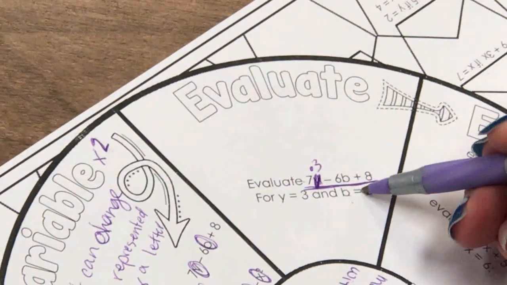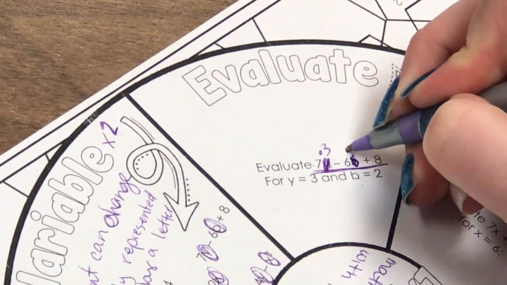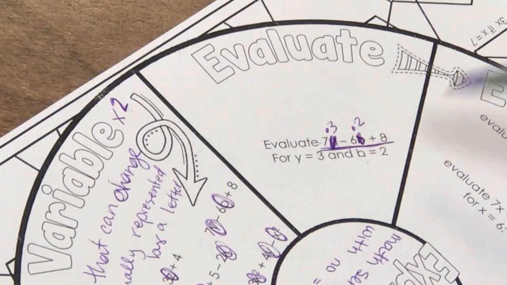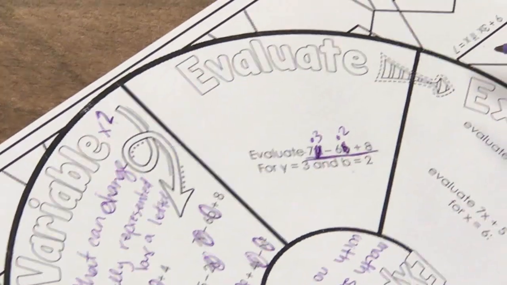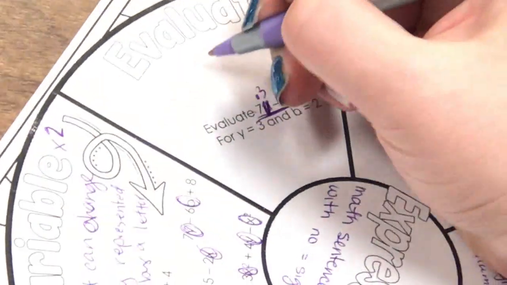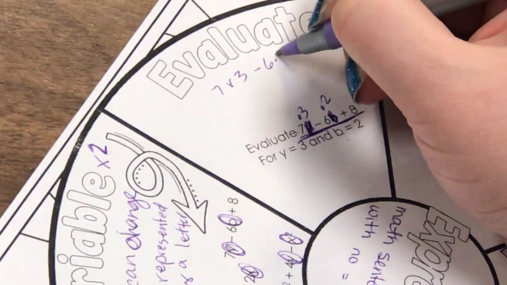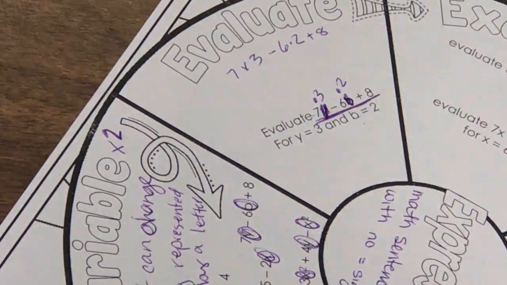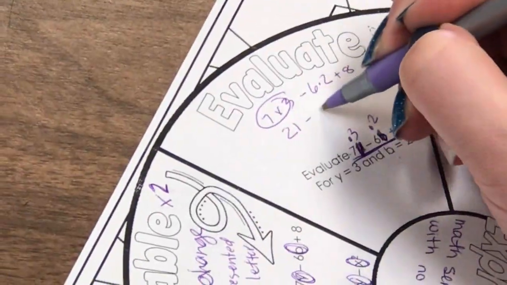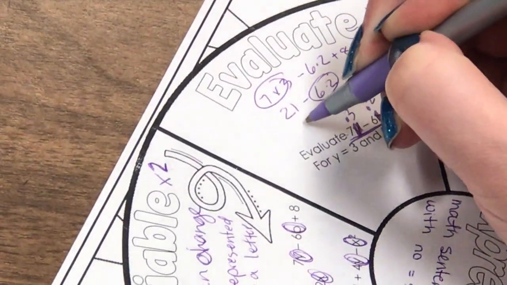And b is equal to 2. So you need to cross out b, and you need to put times 2. When you do that, then you need to work out that example. So it would be 7 times 3 minus 6 times 2 plus 8. And then going off of our order of operations, 21 minus 6 times 2 plus 8, multiply 12.